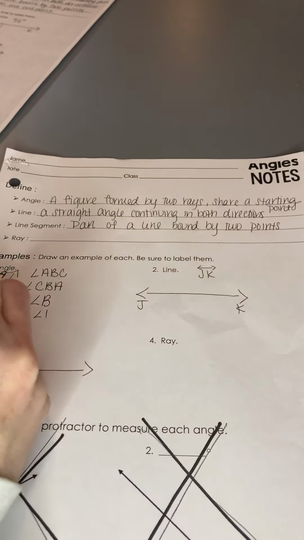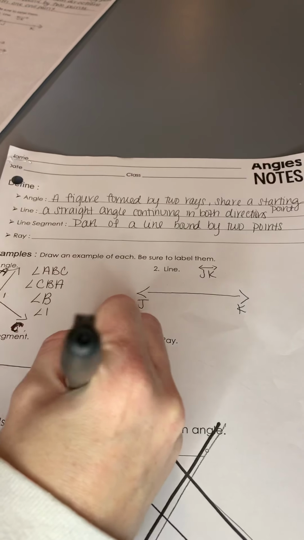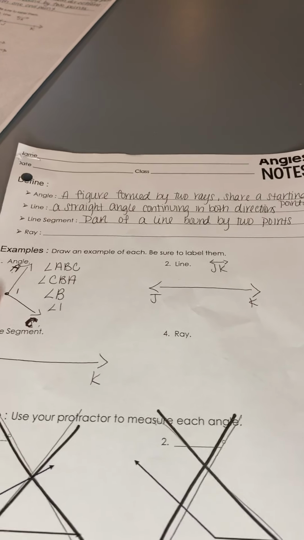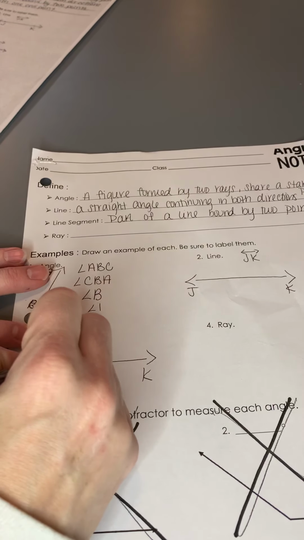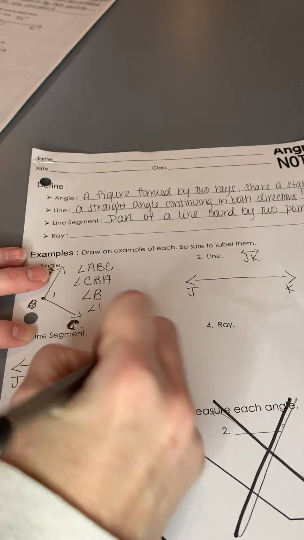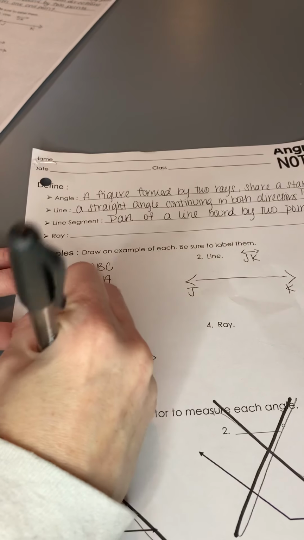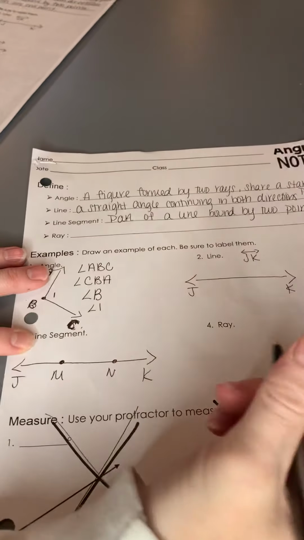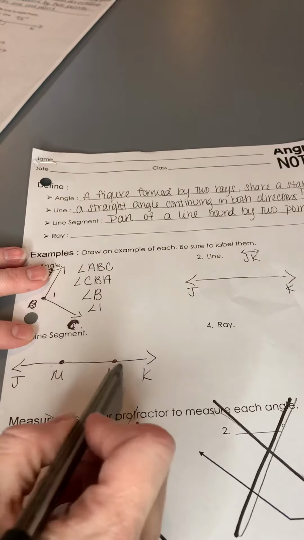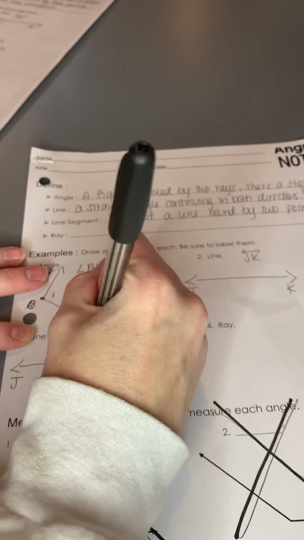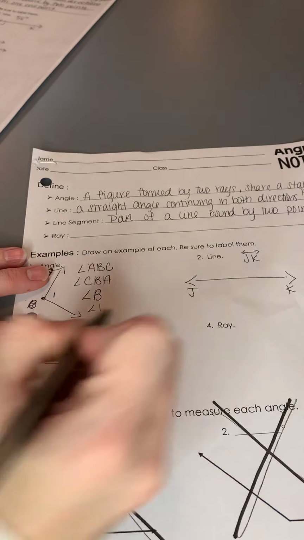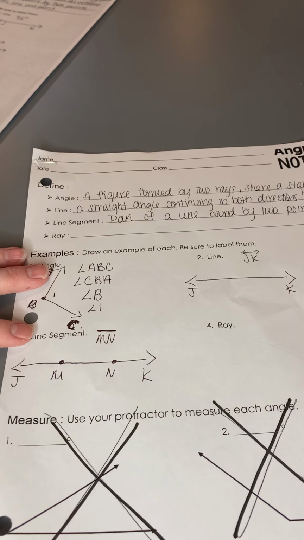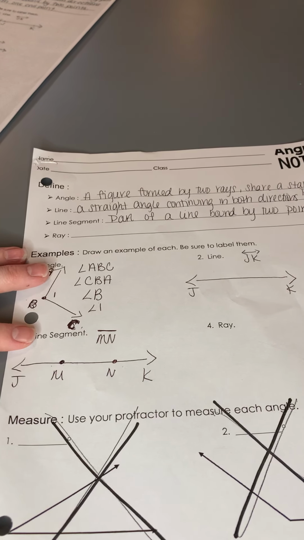So say we have our line JK, and then part of it, there's some dots. And we're going to call that M, N. So we're just talking about the line segment MN. And then you just draw a straight line above it with no arrows, because that shows that it's a line segment.